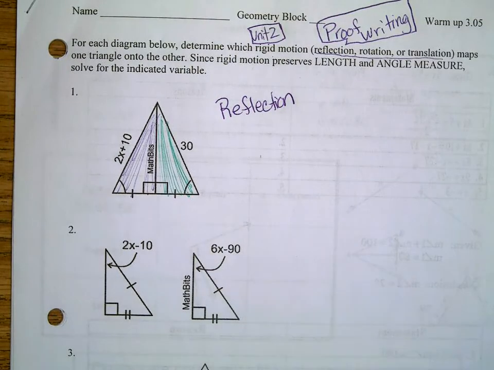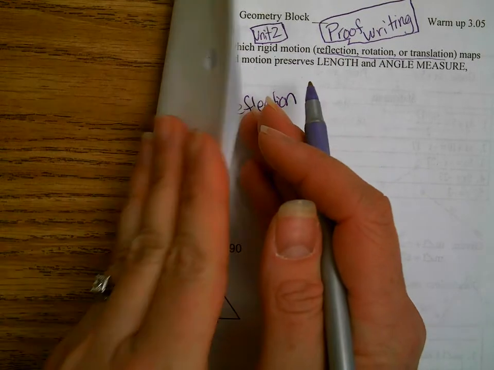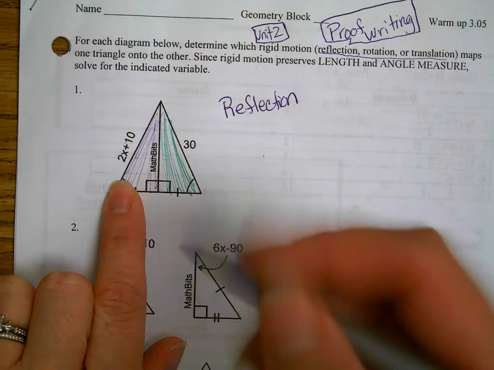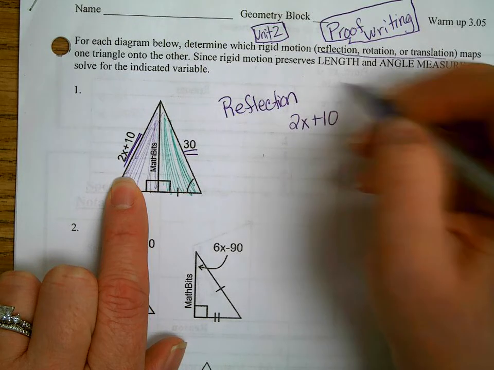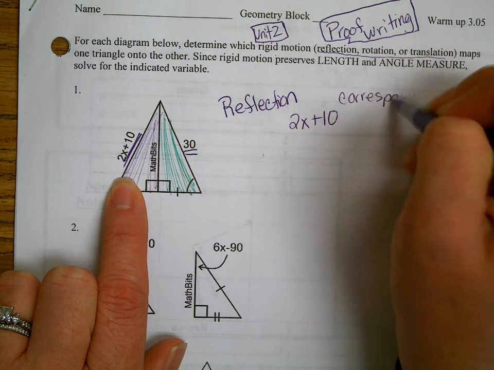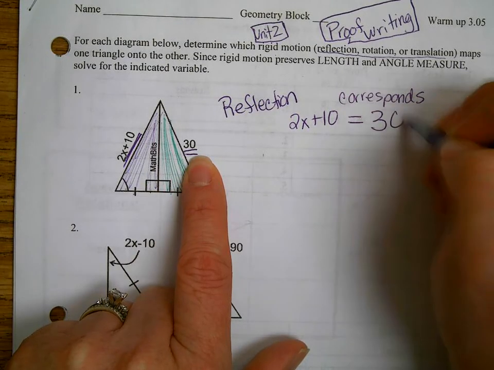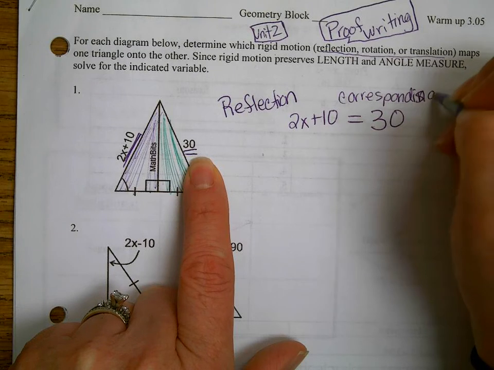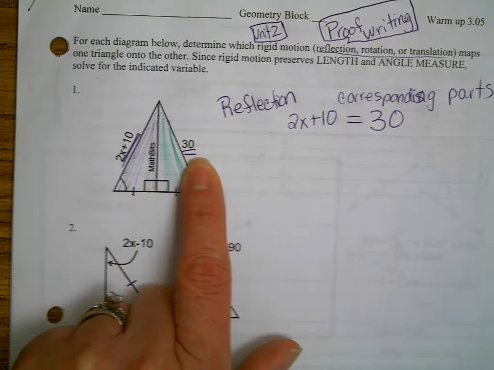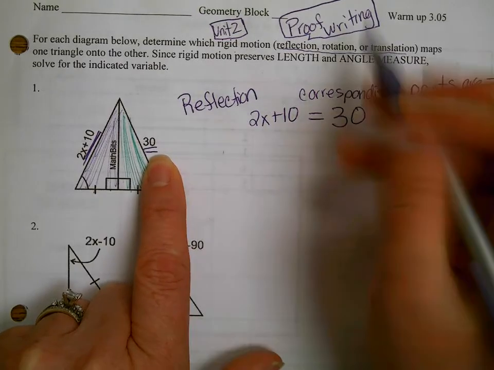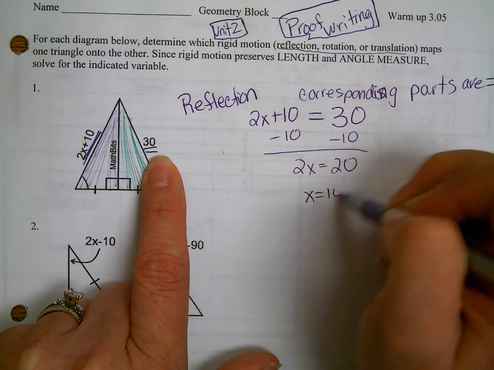I'd like you to be trying the next 3 examples on your own. Since it's a reflection, this purple triangle can reflect and flip over. If I fold that over, that means this 2x plus 10 corresponds to the same position, the 30. So that means they're equal. Corresponding parts, remember, are equal. So in that case, we would solve for x. We would subtract 10 from both sides. 2x is 20, making x 10.